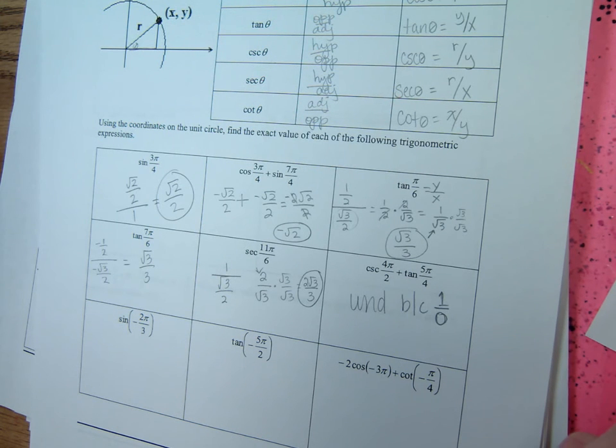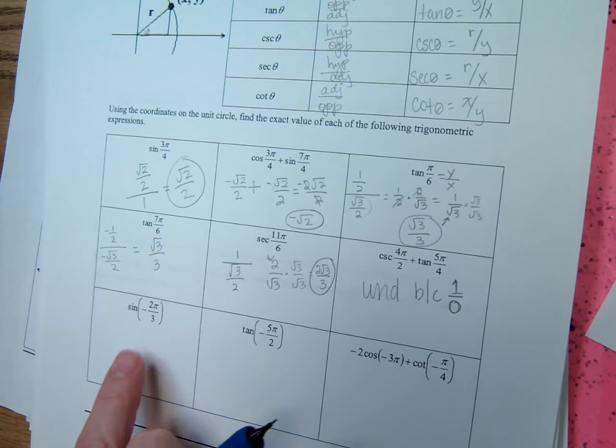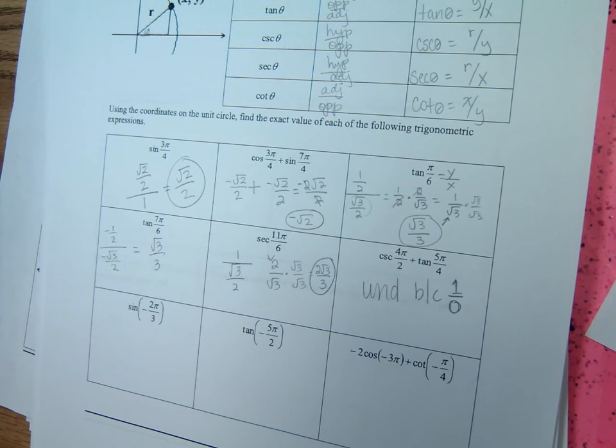All right. What about a negative? What should I do with a negative? Negative 2 pi over 3.